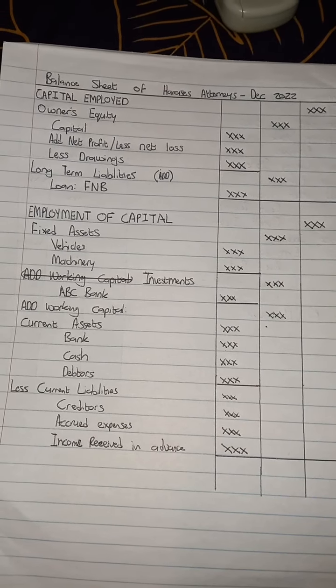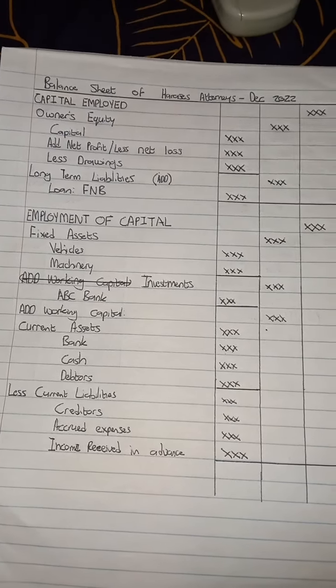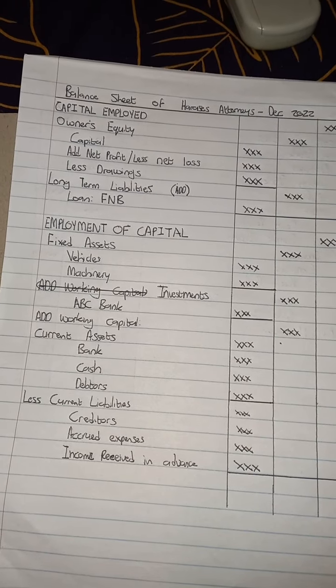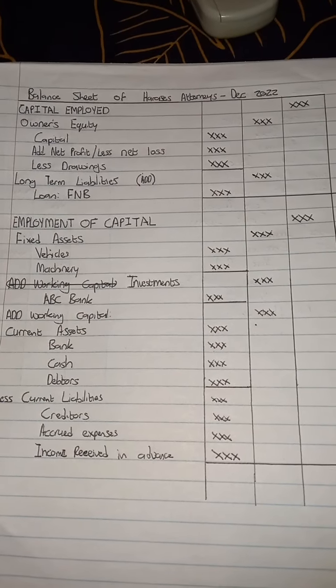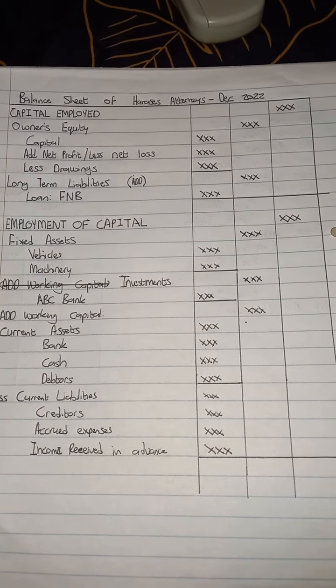So that is the purpose of the balance sheet, the balance sheet explained. There was something else I wanted to say about the balance sheet, but I can't recall it now.